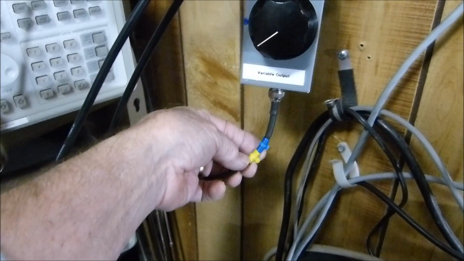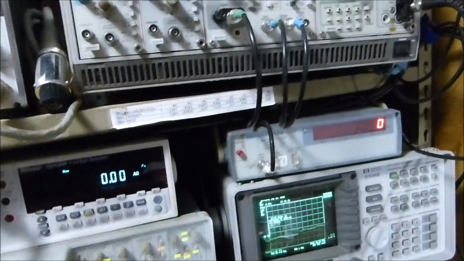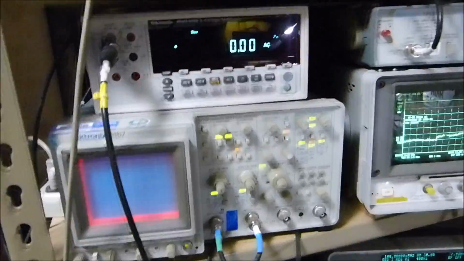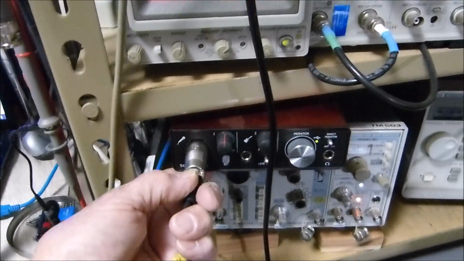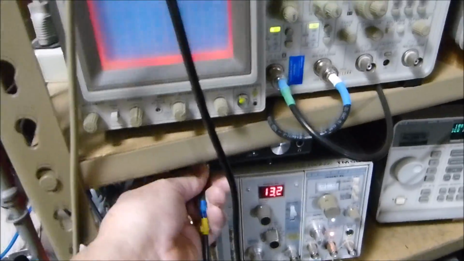I think this one right here, this is the way I code them. See, I got a blue and a yellow. That way I can find the other end of it, wherever the blue and the yellow is. I actually don't know where it is. It's somewhere up here. Blue and yellow right here. Yeah. So that is feeding this little USB device.